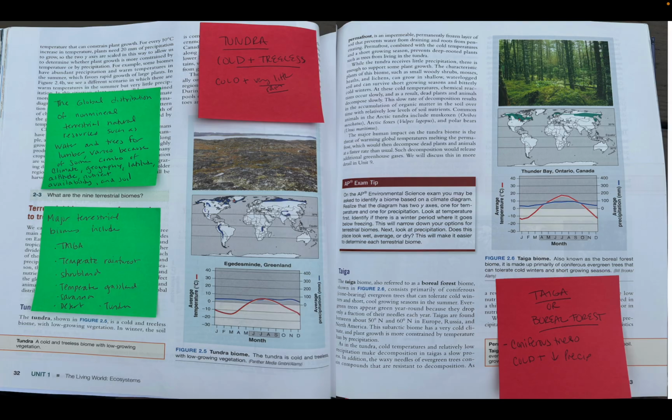And if you look, it rains almost nothing there, which makes sense. It's a little bit higher than 0 millimeters of precipitation a year, but not much more than that. And so because of this, you don't have a lot of vegetation. So tundra, think cold and treeless, very little rain.